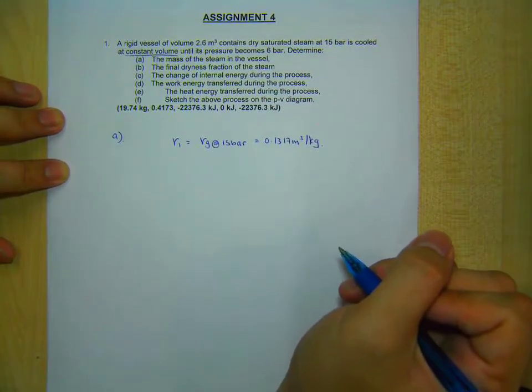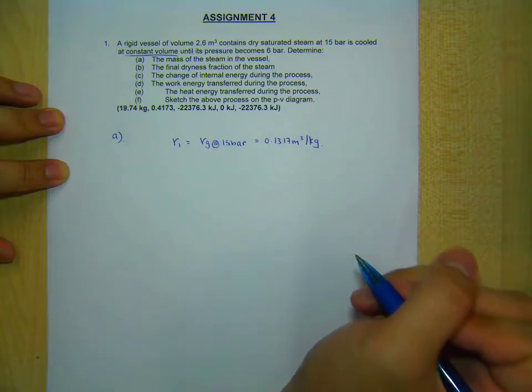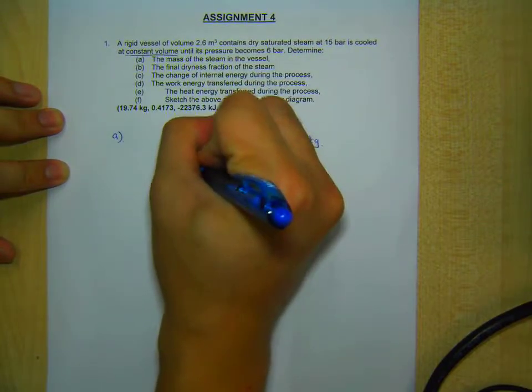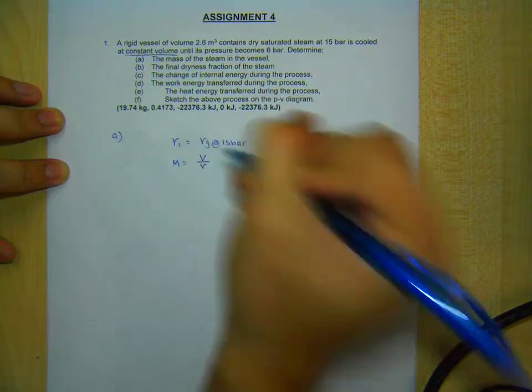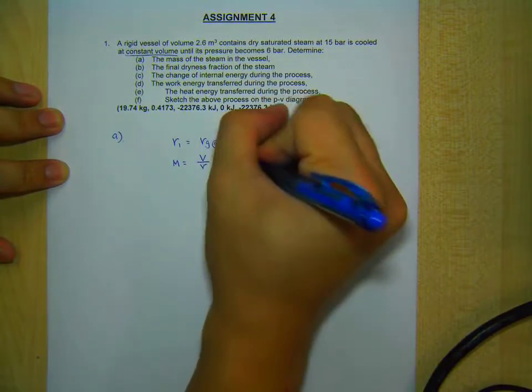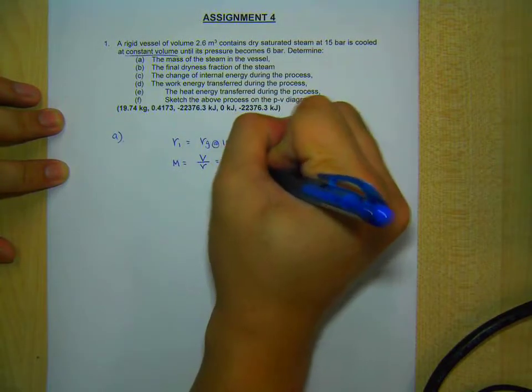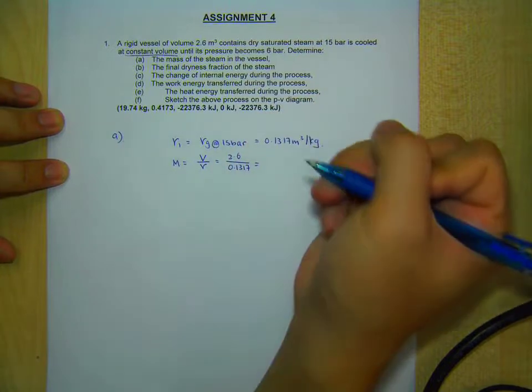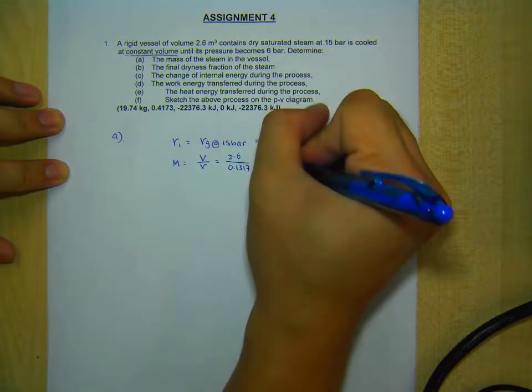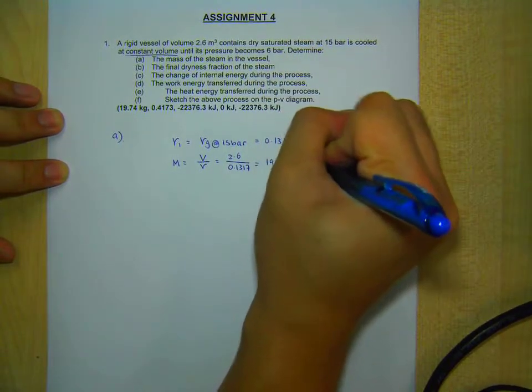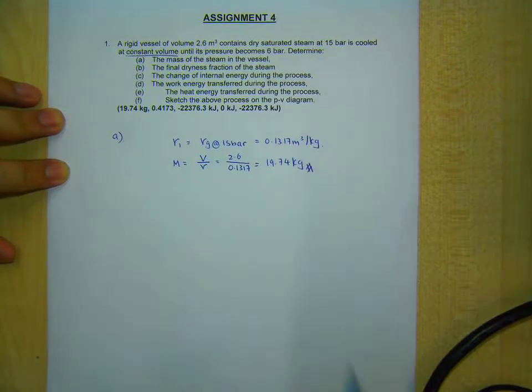After we know our specific volume of the initial state, we can get the mass, which will be V over v. So this will be 2.6 divided by 0.1317, and this will give us 19.74 kg. Alright, so this is for the first part.